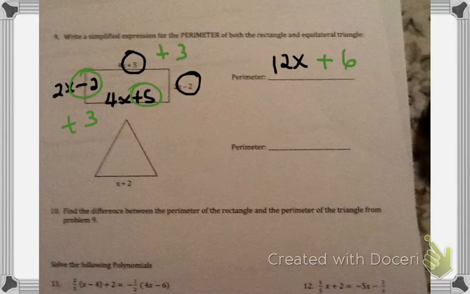Now on the triangle, it's an equilateral triangle, so all of them are the same distance. So I'm going to take my x's and add them up. That's 3x. And then add up my numbers, which is going to be a plus 6. So that's the perimeter for both shapes.